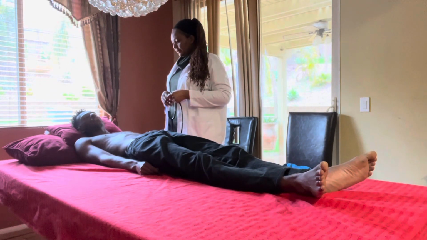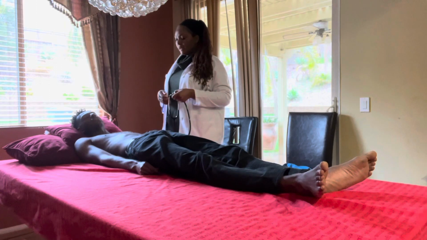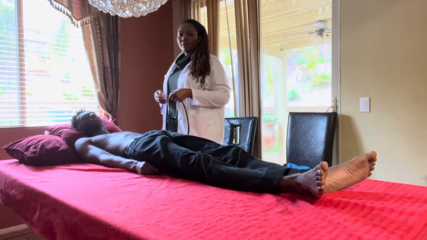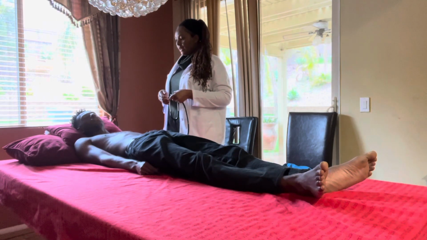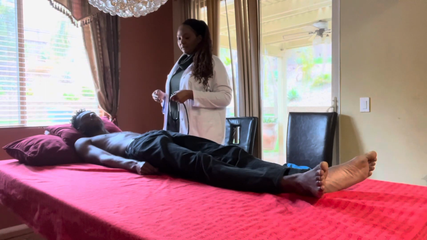So now I am going to also listen to the splitting of the S2. S2 is heard in the aortic and the pulmonic.